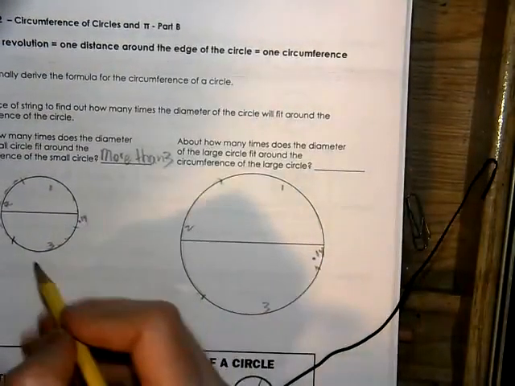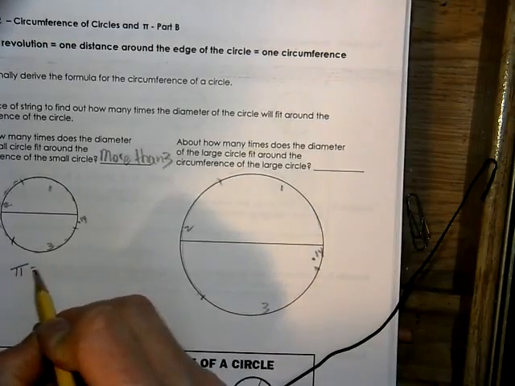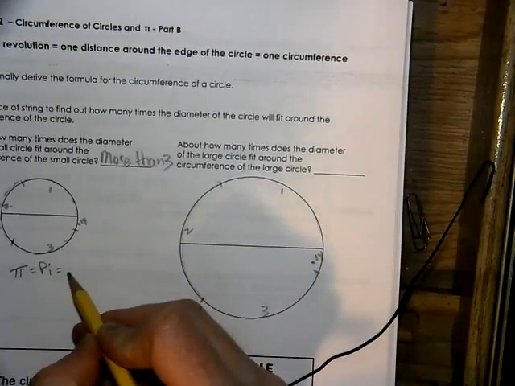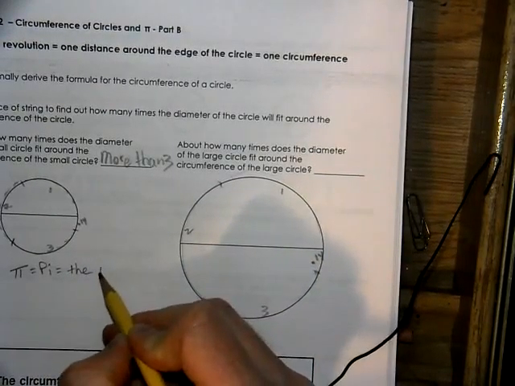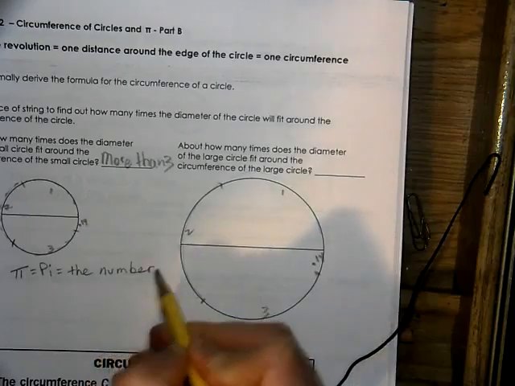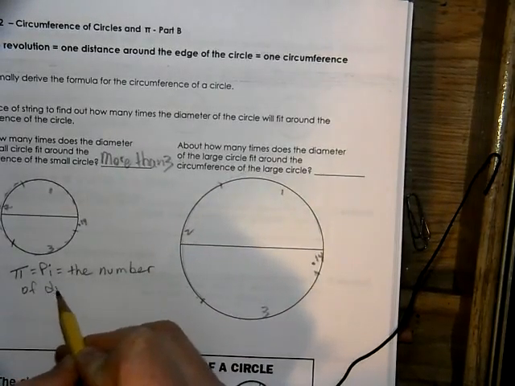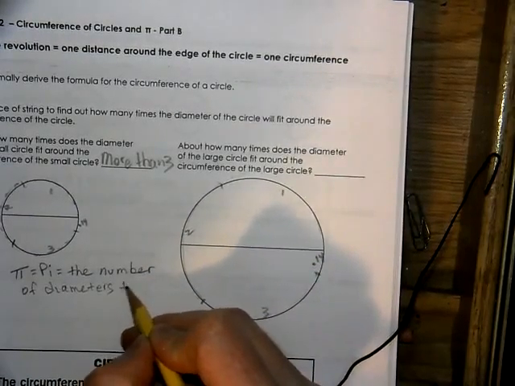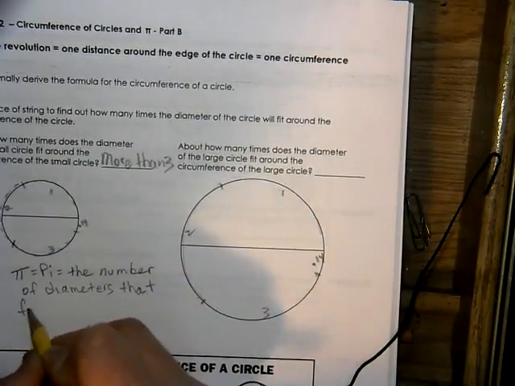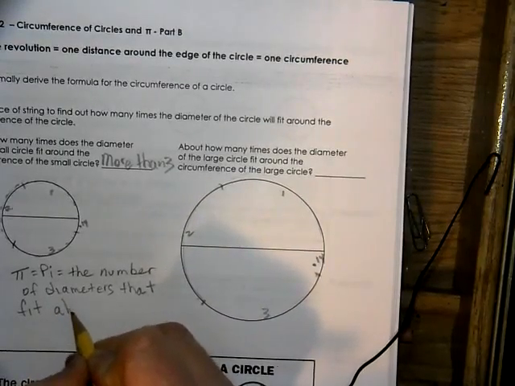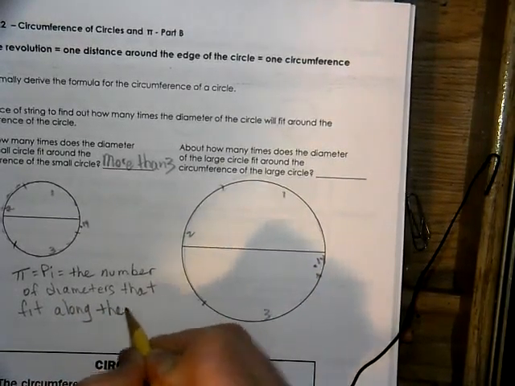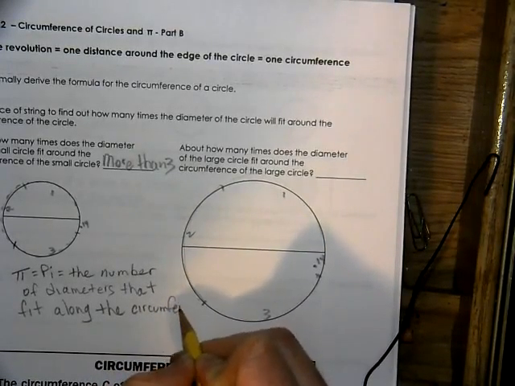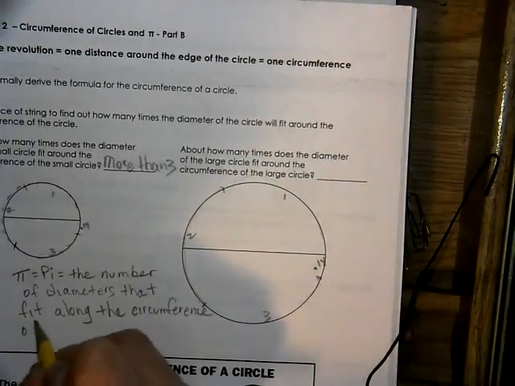Pi, which is actually spelled out as just pi, equals the number of diameters that fit along the circumference of a circle.